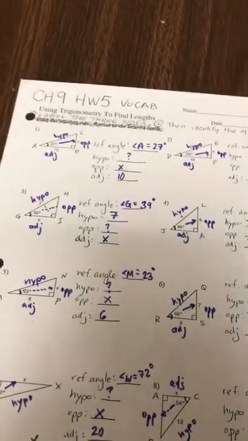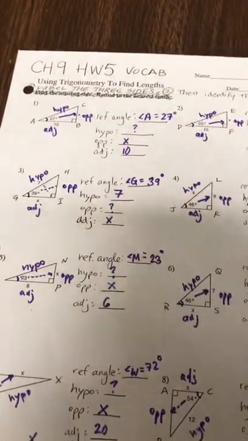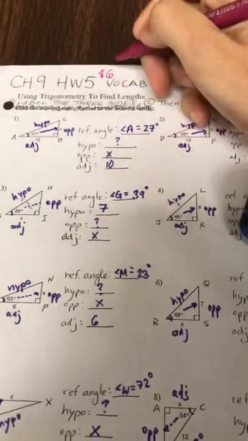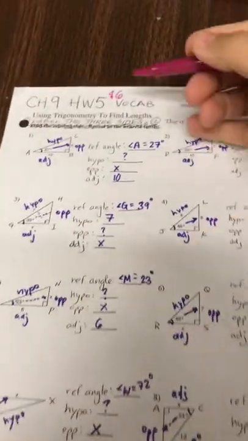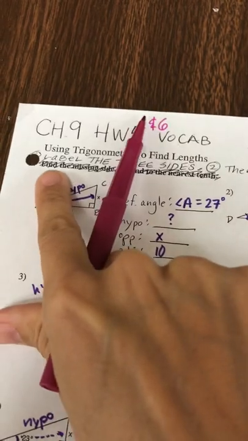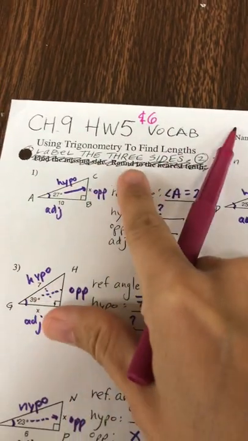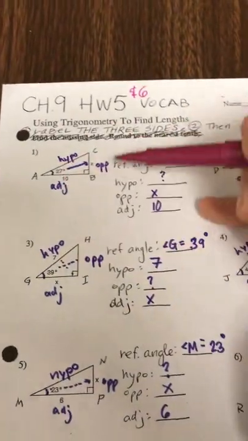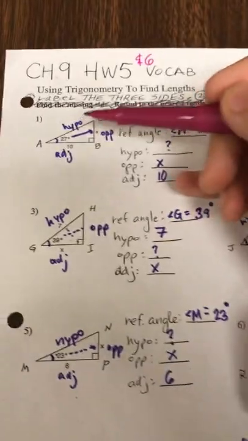Hi, welcome. We're going to do not homework 5, but homework 6. So now that we understand the vocab, let's actually do the instructions that I crossed out. We are going to find the missing side and round to the nearest tenth using the instructions on our foldable. So step 1, label the sides, right?